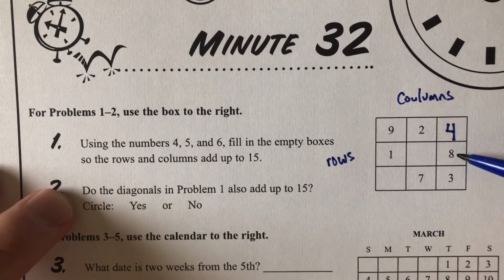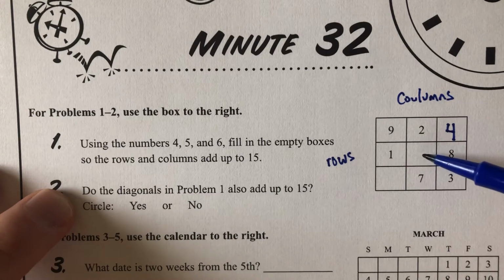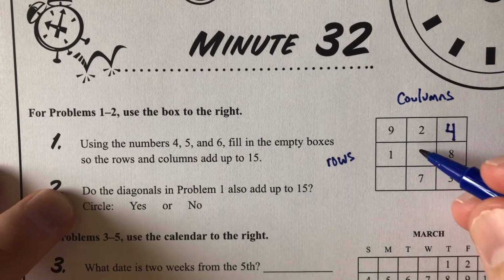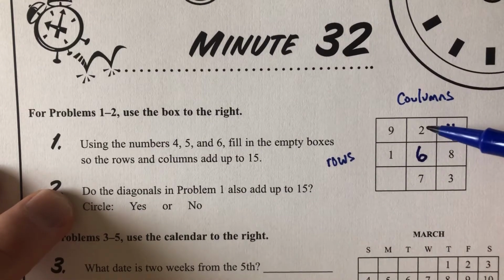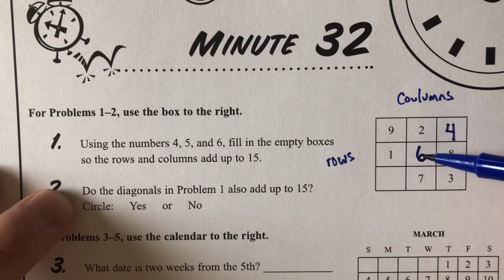So now let's go to the second row. I have 1 and 8. Well, that's 9. So what number would I put here to get 15? Well, 9 plus 6 would be 15. So that's going to be a 6. So let's check this column. 2 plus 6 is 8. 8 plus 7 is 15, so that's good.